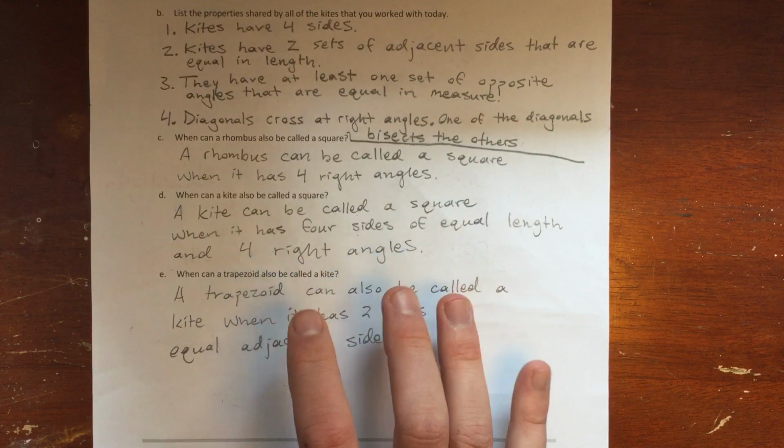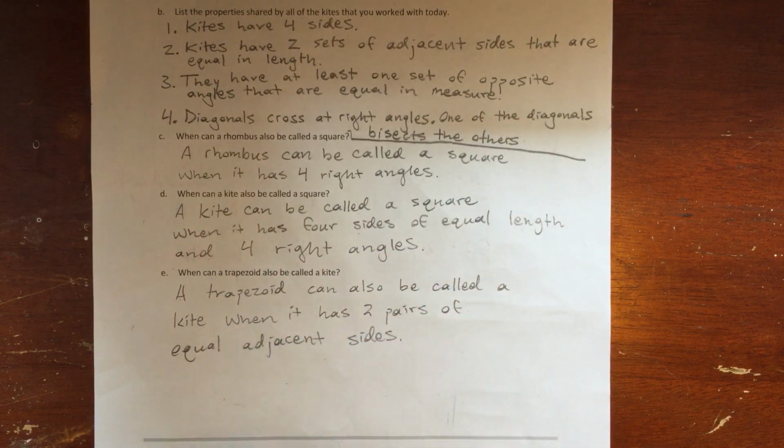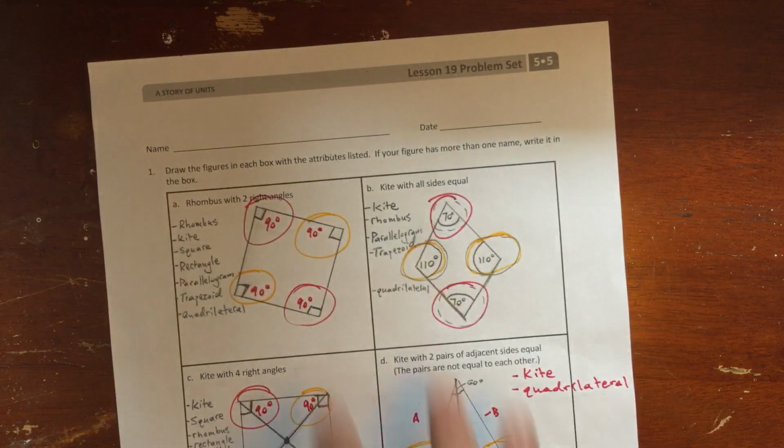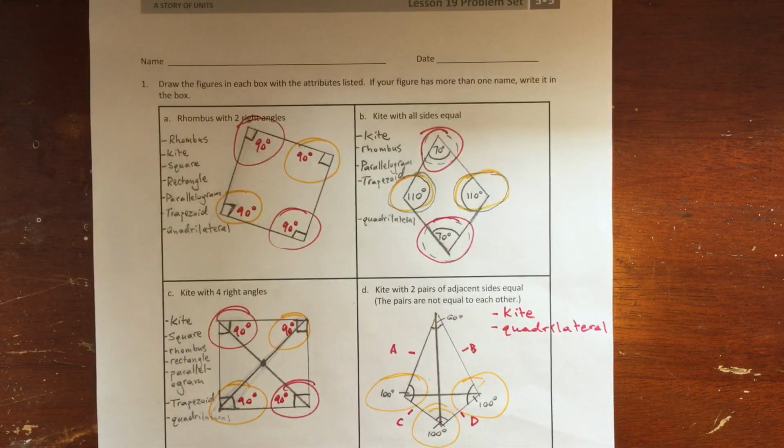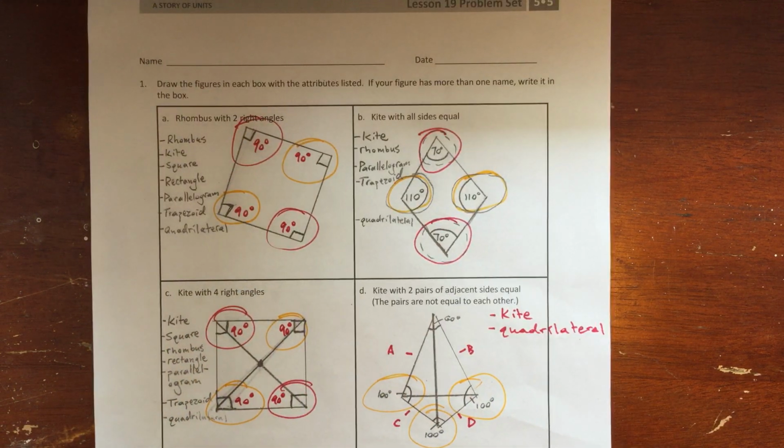All right, moving right along to C. When can a rhombus be called a square? So I know that a rhombus is a parallelogram with 4 equal sides. It has opposite equal acute angles and opposite equal obtuse angles. Okay, a rhombus can be called a square though when it has at least 4 right angles, okay? When it has at least 4 right angles.